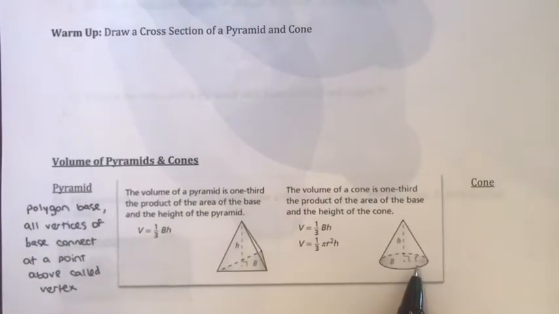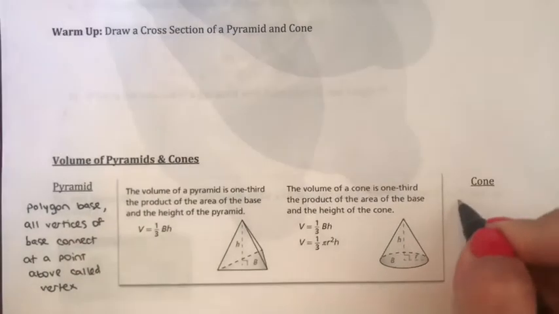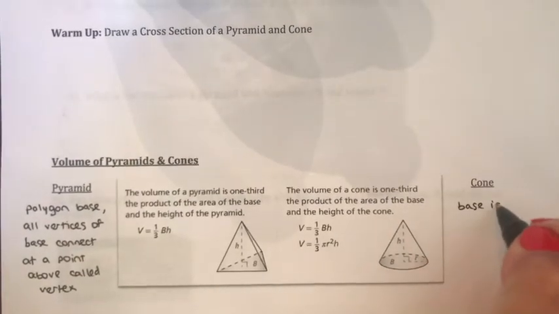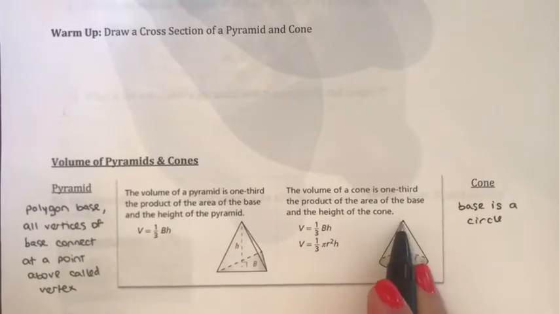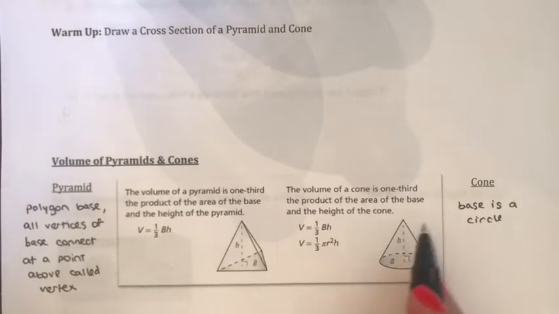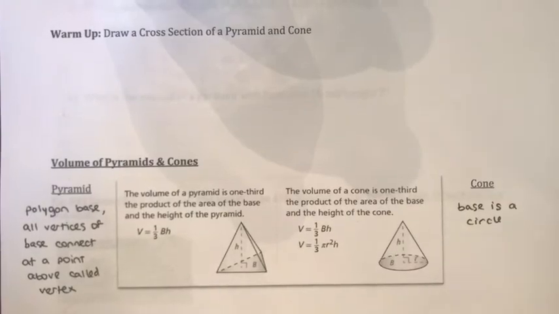Now a cone is really similar. The only difference is that the base is a circle. But the edge of the base, notice they're all meeting up at the top. You guys have seen this probably in like an ice cream cone.